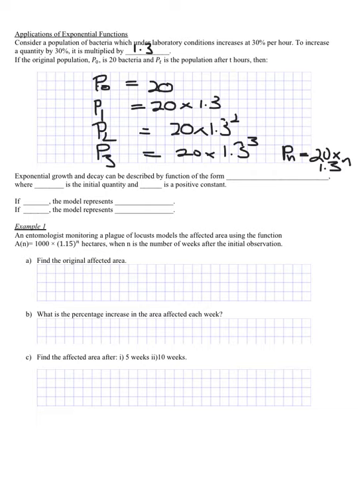So it could be something of the form A equals A0 times b to the t. Now, whether you use a or c or d or f doesn't really matter. But A0 is talking about the initial amount, and then you've got the growth factor happening over here.